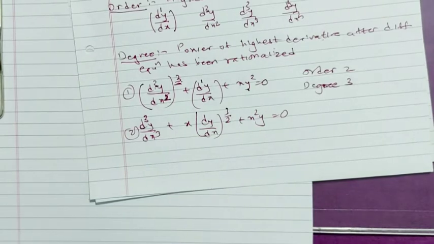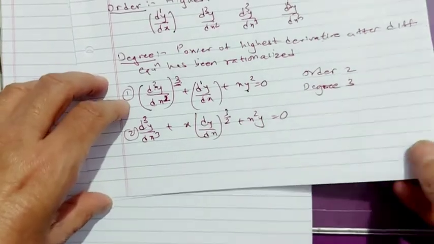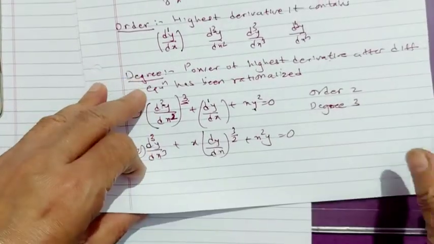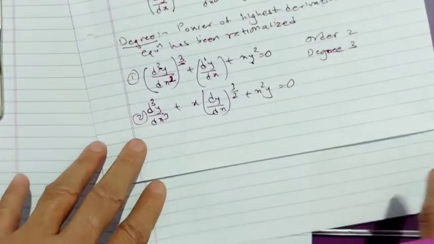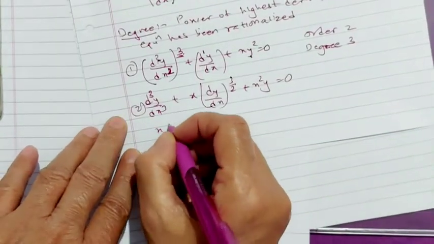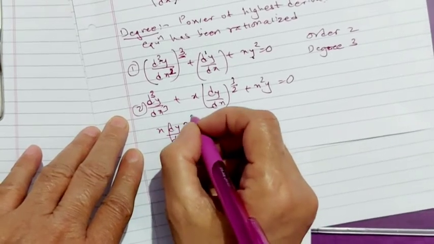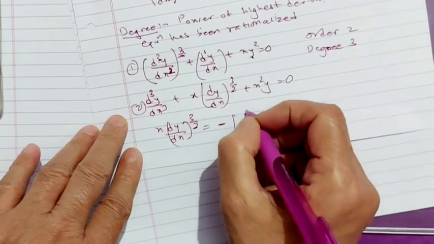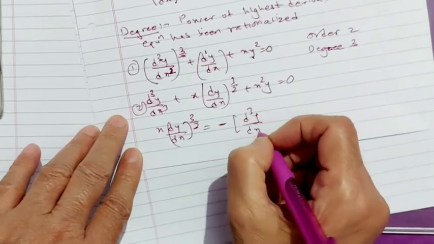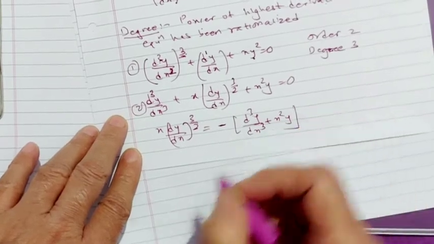My first job is to simplify this, then only I will be able to give the order and degree both for this equation. So what will I do? I will take this term on one side and write x dy by dx raised to 3 by 2 is equal to minus d cube y by dx cube plus x square y, correct?